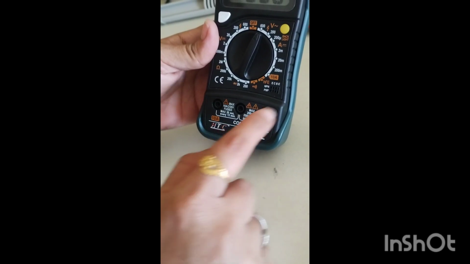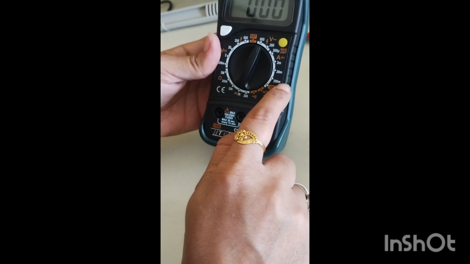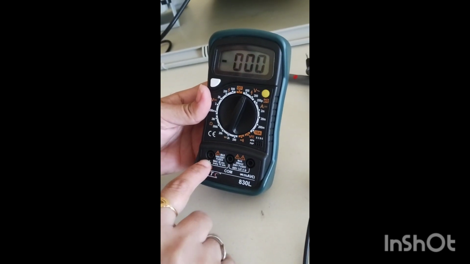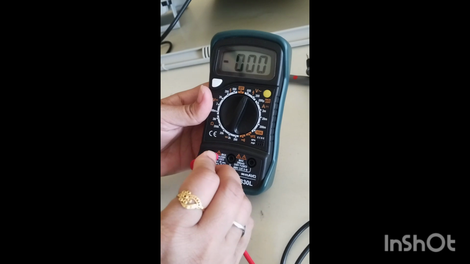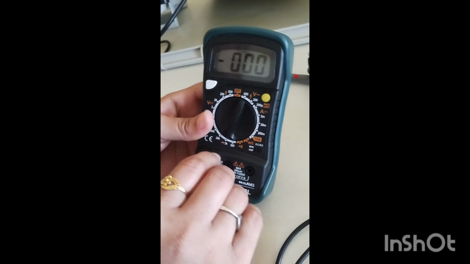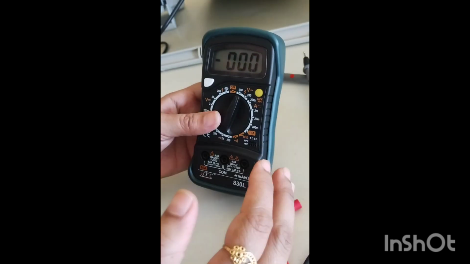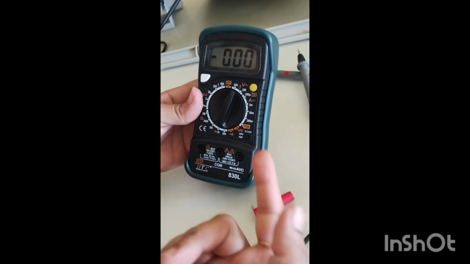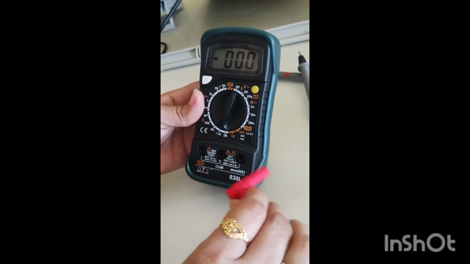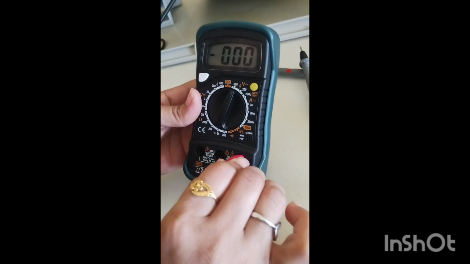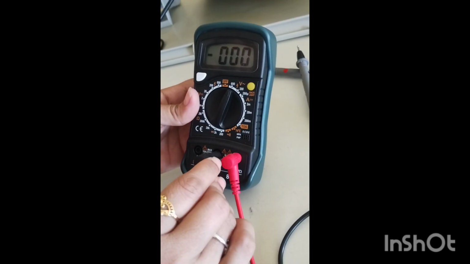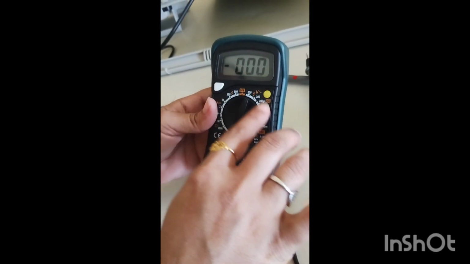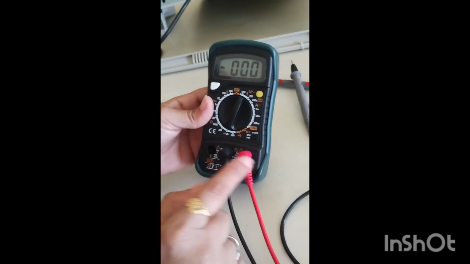It means that if your current range is more than 200 milliampere and up to 10 ampere, you can measure it by placing your positive knob over here and you can check the current. If your current range is less than 200 milliampere and more than 2 milliampere, you have to insert the positive knob over here, and this is your common negative knob over here, and then you can check the current range. Depending on your current range, you insert the knob accordingly.